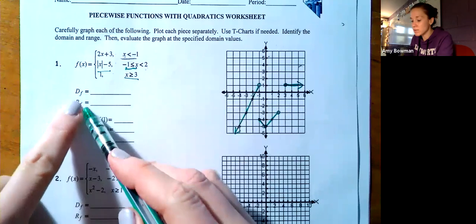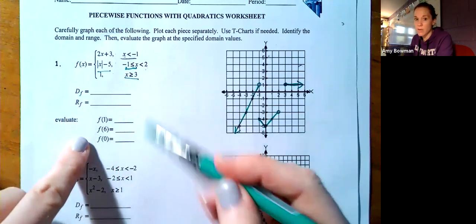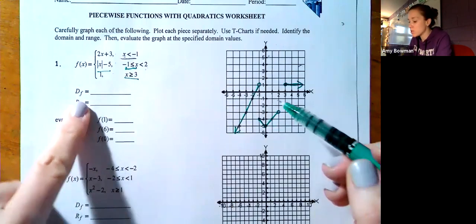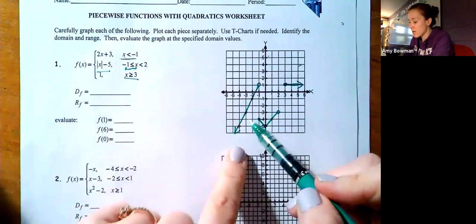So now D subscript f, that just means what's the domain of f, what's the range of f, and then we'll evaluate the function at these 3 points. So the domain of this function is all of the x values I can plug in. So let's look at that visual right here.